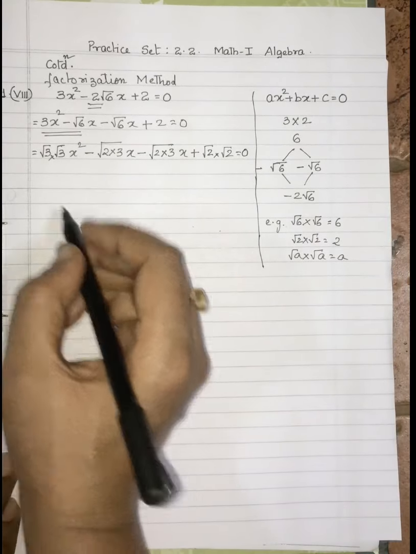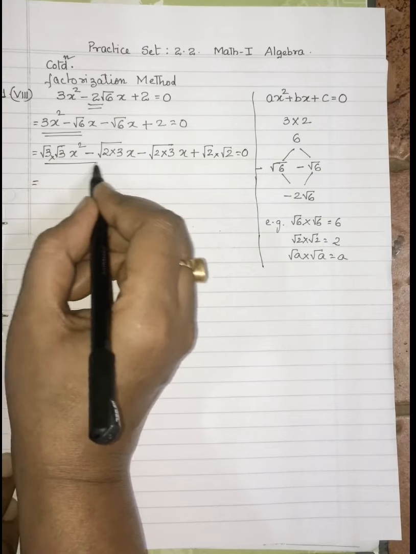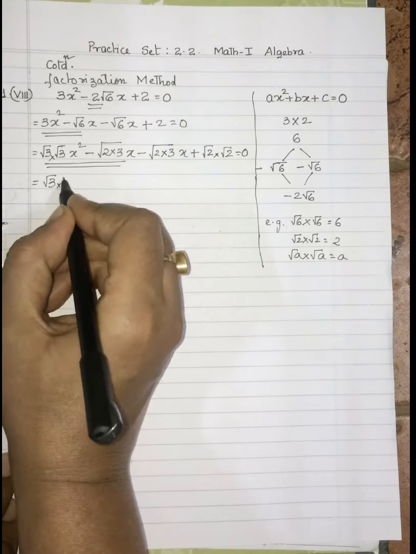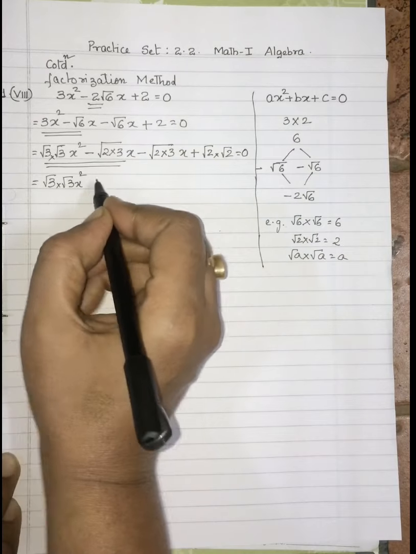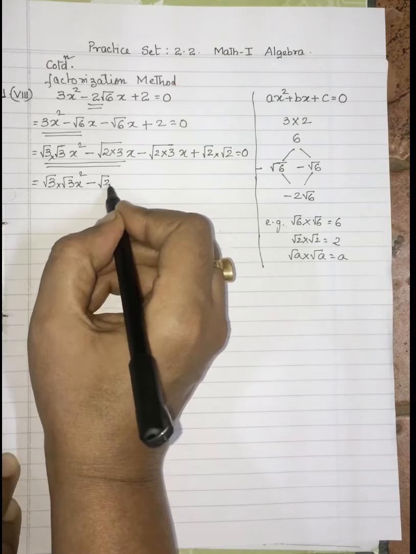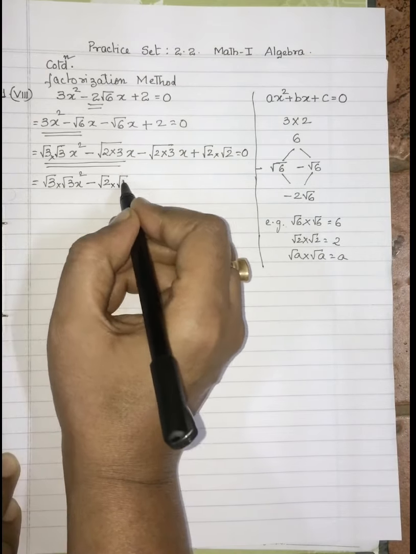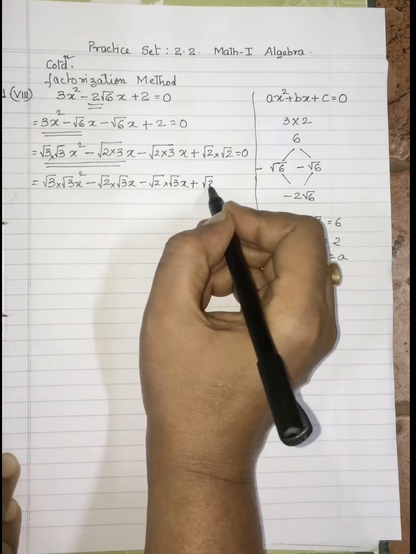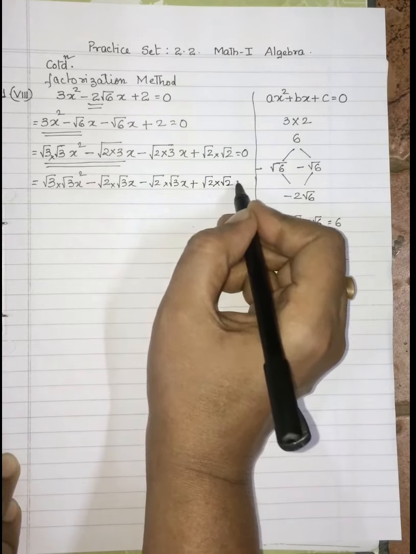So this is the rough work to be done. Alright, now from the first two again, let us see. √3 into √3 x² minus √2 into √3 x minus √2 into √3 x plus the last term as it is.